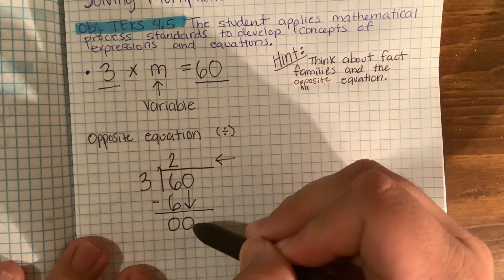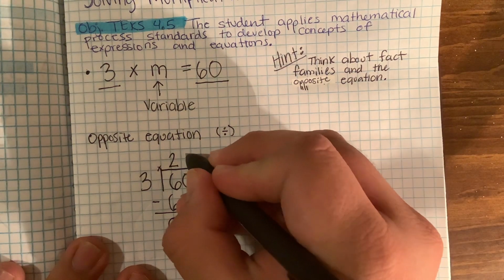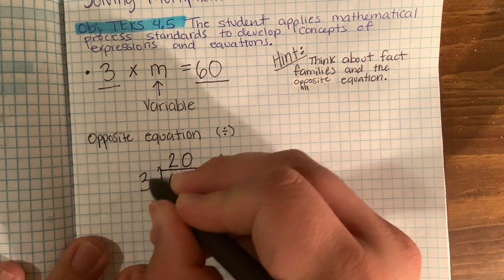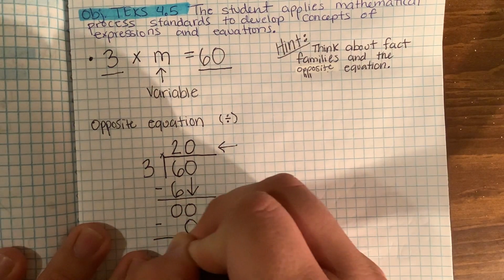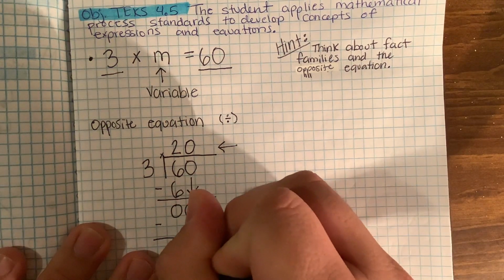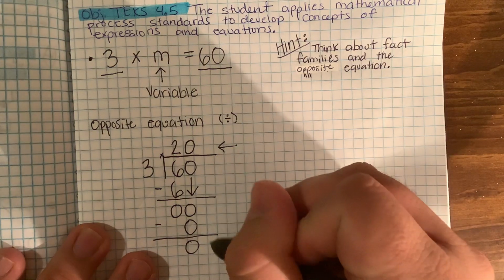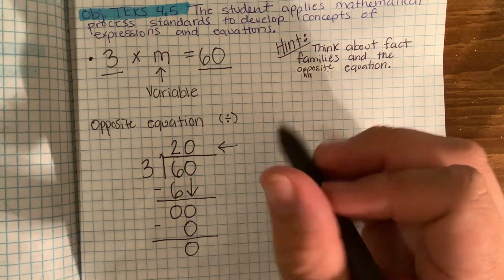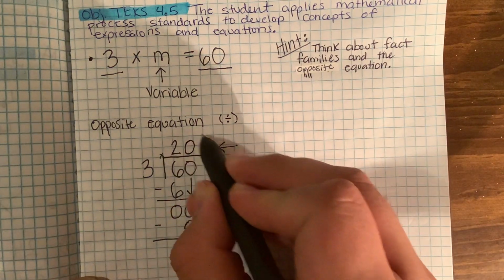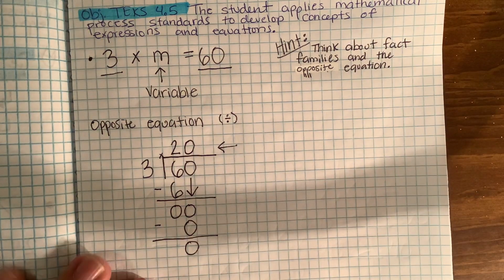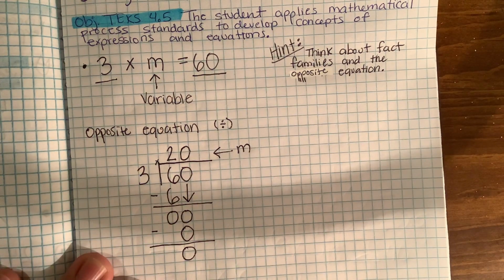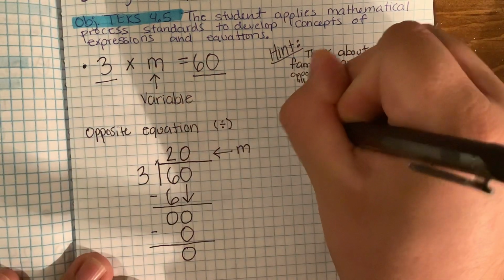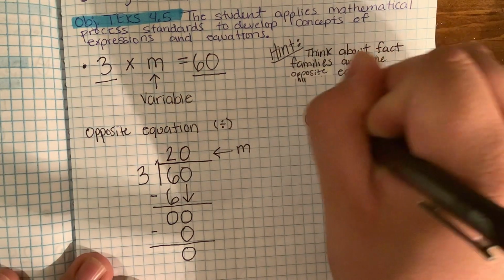3 goes into 0 how many times? 0 times. 0 times 3 is 0. And we subtract that, and obviously 0 minus 0 is 0. Can I drop anything else? Then no. My answer, or my quotient, will be 20. So in this case, m will be 20. So now let's go check that it is correct.